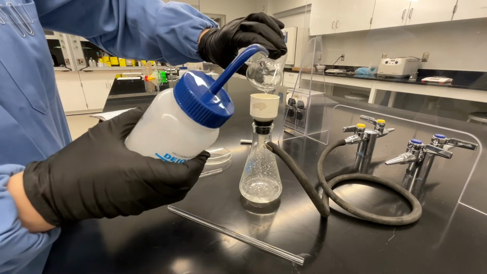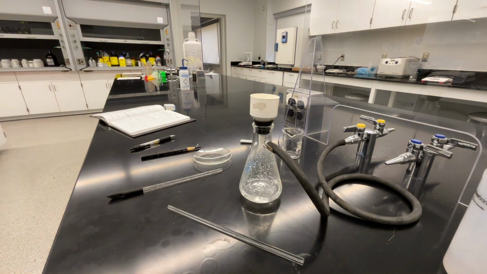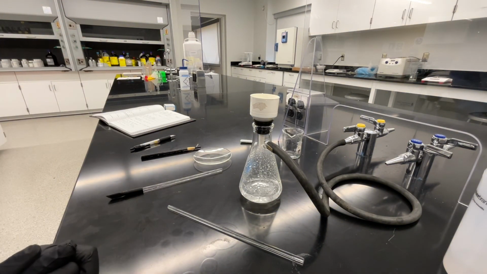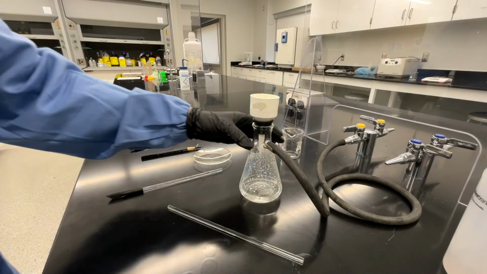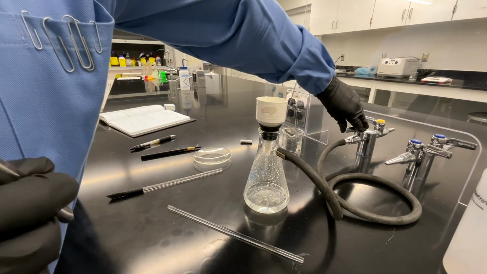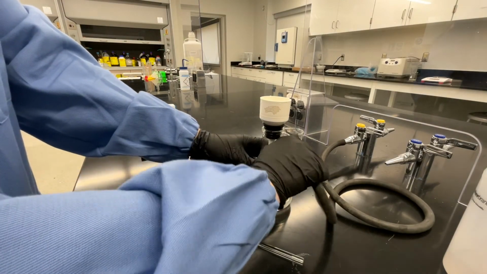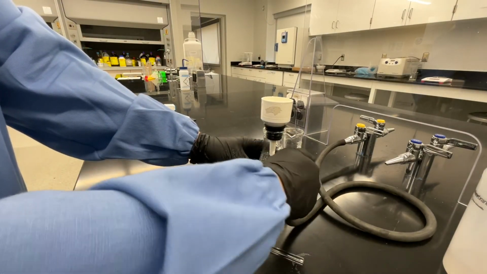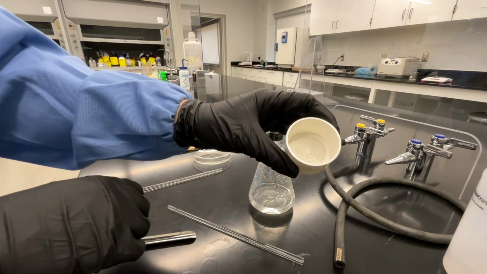Once you're satisfied that you've rinsed all of your solid onto the filter paper, leave the vacuum on for an additional 5 minutes to dry your filter paper. After 5 minutes have passed, you can turn off the vacuum line and detach the hose from the sidearm of your flask to break the vacuum holding on your Buchner funnel. Once you've broken the vacuum, you can remove your Buchner funnel from the top of the flask.